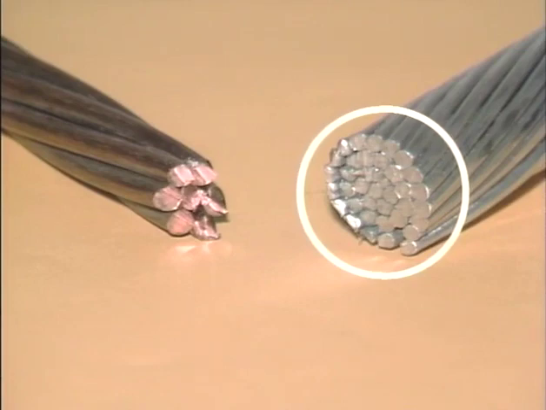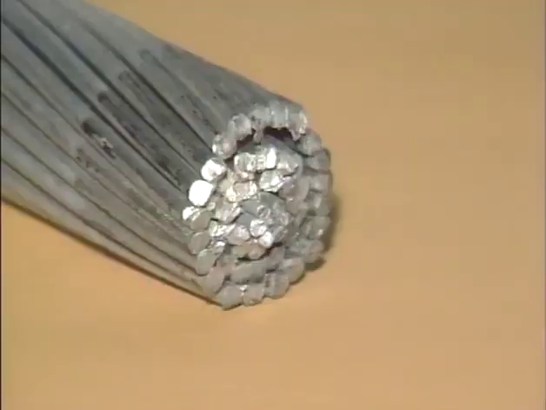For an aluminum conductor to carry the same amount of current as a given size copper conductor, it must have a larger diameter. A larger diameter results in a lower resistance, which reduces power loss. A rule of thumb that can be used when replacing copper with aluminum is that an aluminum conductor is selected 2 sizes larger than a copper conductor for the same job.